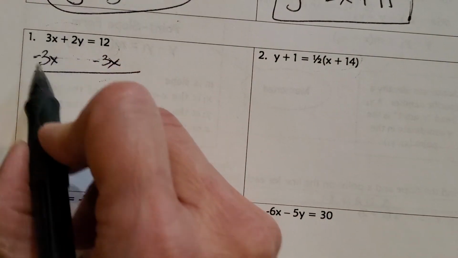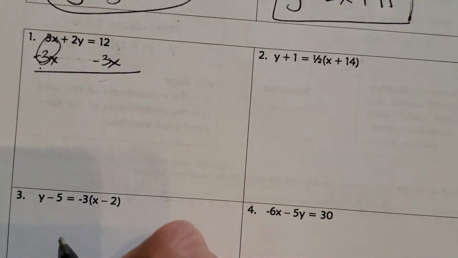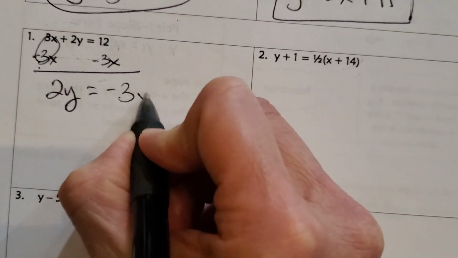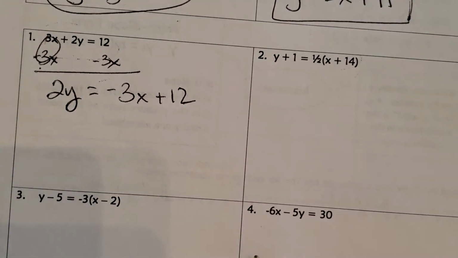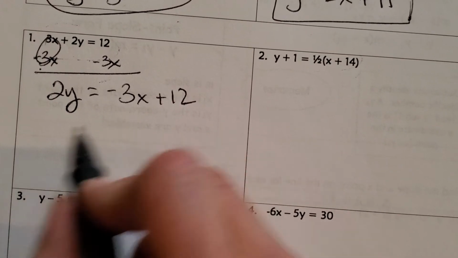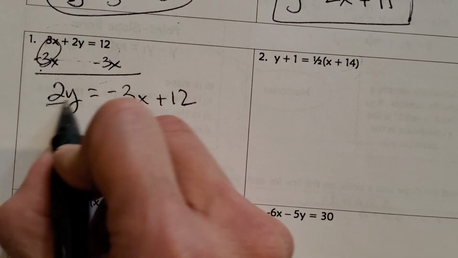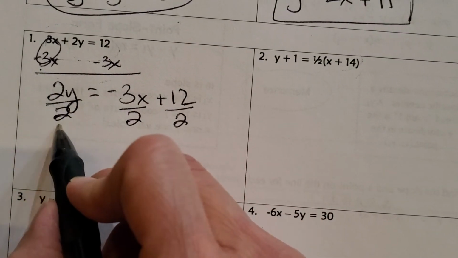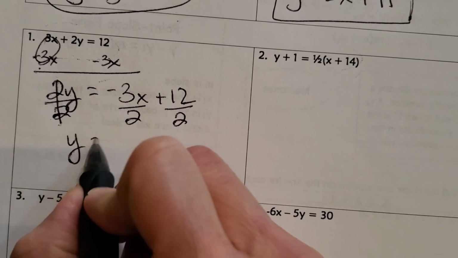So you're going to do the opposite. If that was a -3x, I would have added 3x. So that cancels out. That's a 0, and 0 plus 2y is 2y. And then I'm going to put the x first. Those aren't combinable because they're not like terms. Now I just need to get rid of this coefficient of 2. It's being multiplied by y, so in order to get y alone, I'm going to divide by 2, because 2 divided by 2 is 1, and 1 times y is just y.